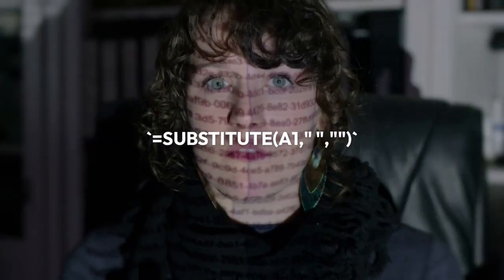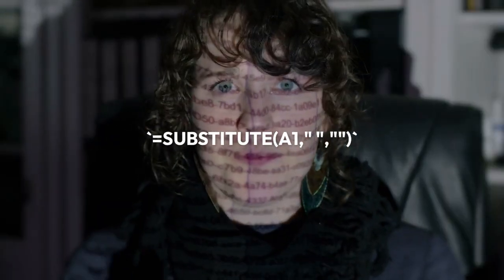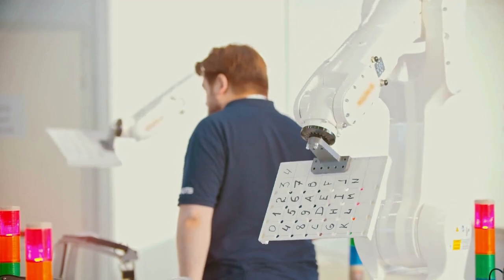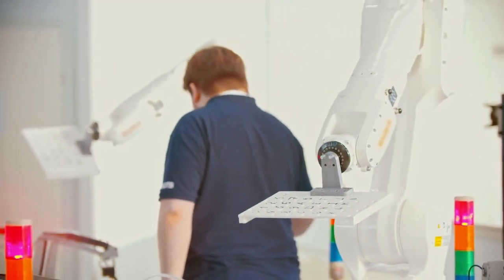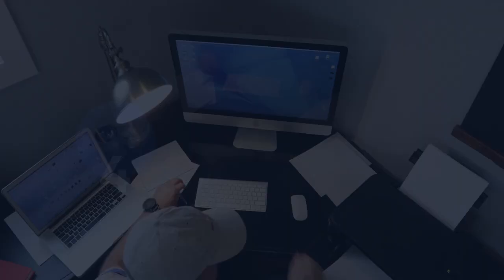To remove all spaces, you'd use it like this: =SUBSTITUTE(A1, " ", ""). This replaces all occurrences of a space with nothing. Remember, this removes all spaces, so use it cautiously.